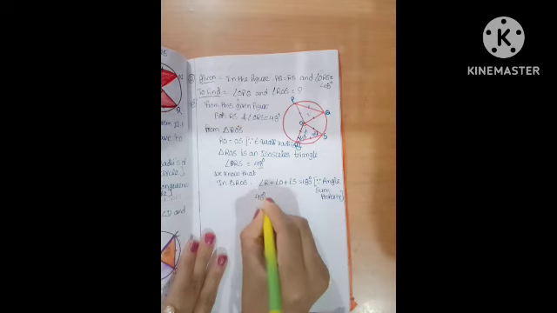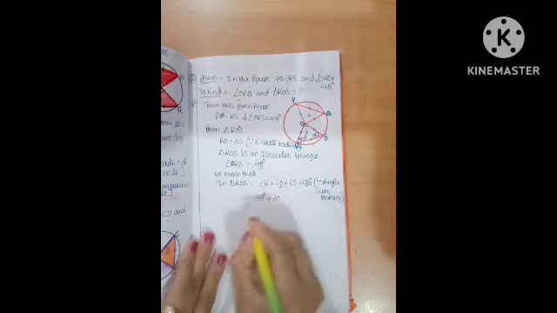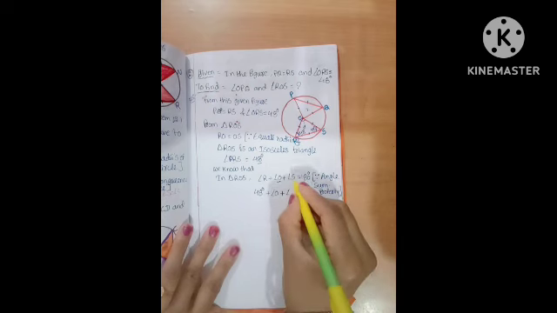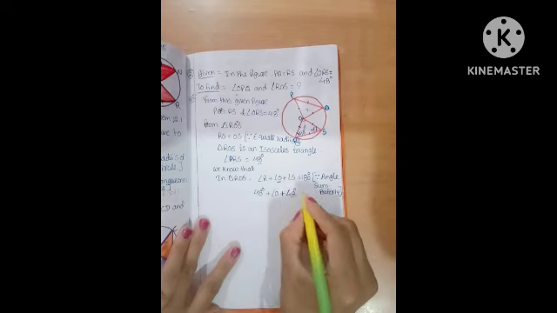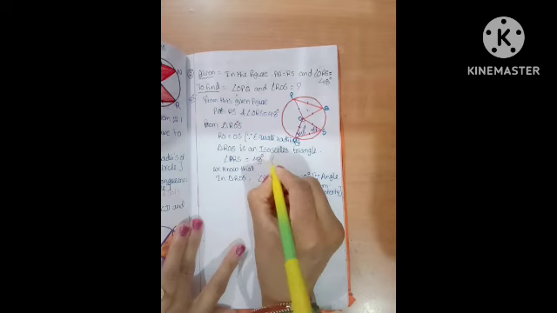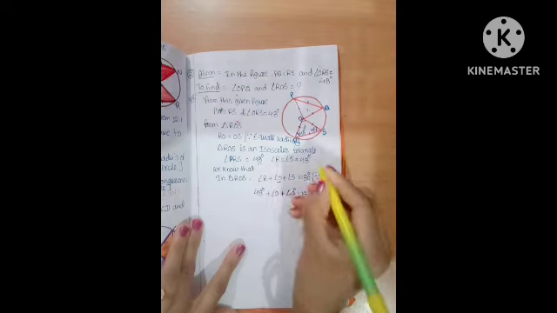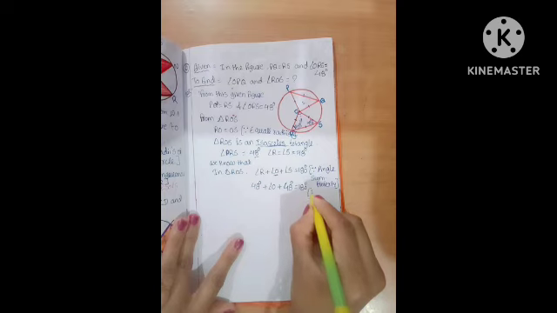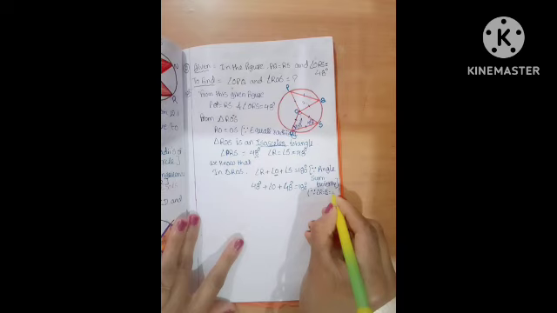So 48 degrees. Angle O we don't know, we have to find out this angle. Write angle O as it is, or let it be X. Angle S is also 48 degrees. Why is it 48 degrees? Are you understood? Equal to 180 degrees. R is equal to S, 48 degrees, because this is an isosceles triangle. So angle S is equal to 48 degrees.